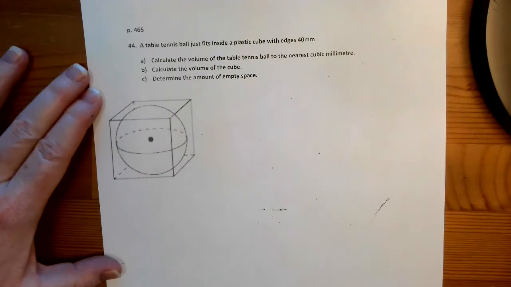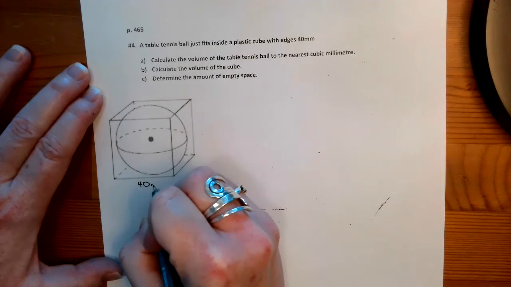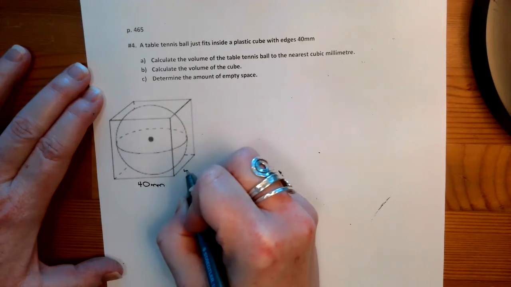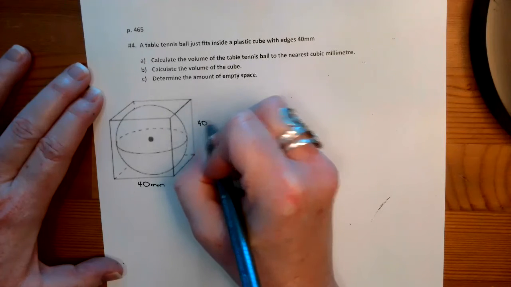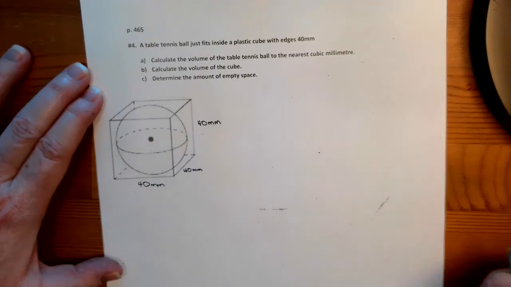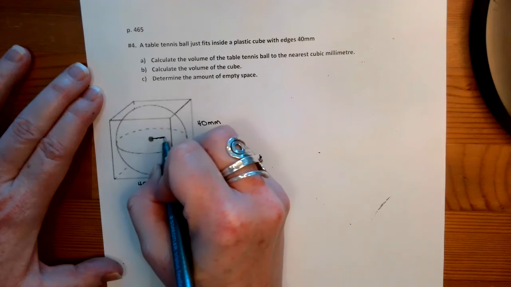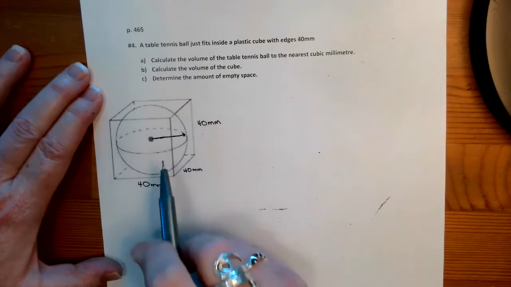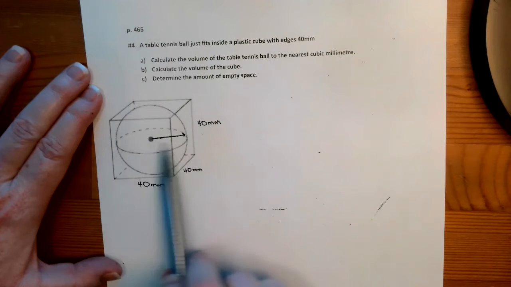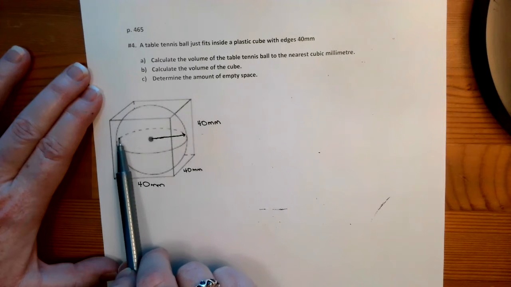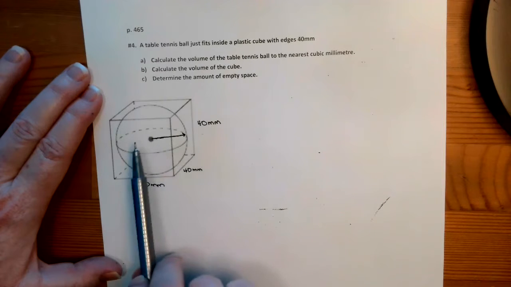In this case, we know that the side lengths are 40 millimeters for our cube: our length, our width, and our height. We also know the radius: if the sphere fits exactly inside the cube, then the distance from one side to the other would be the diameter of the sphere.